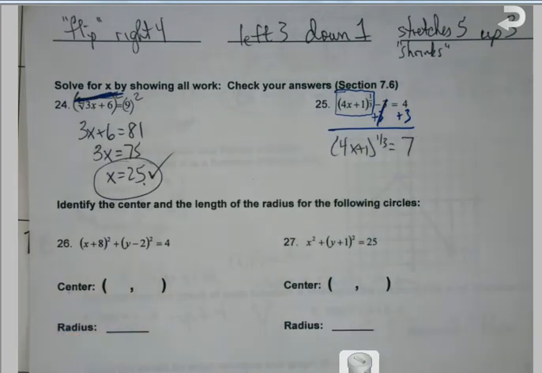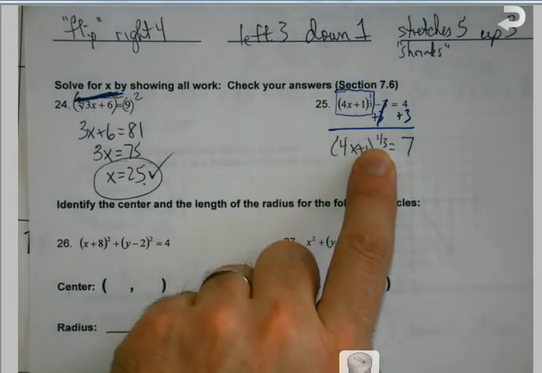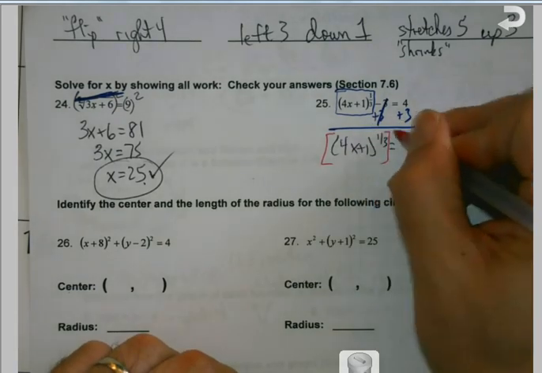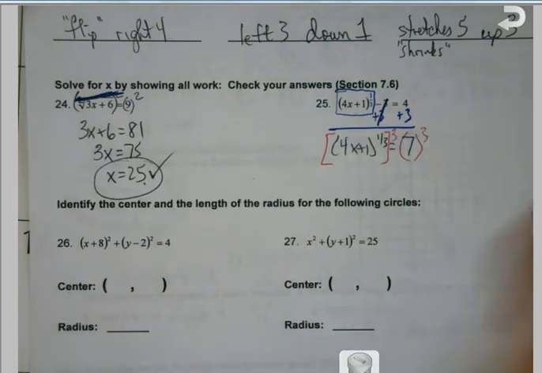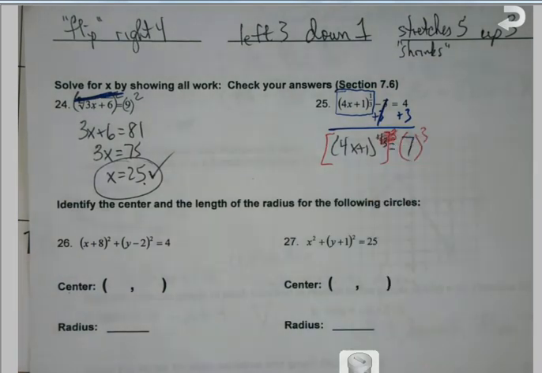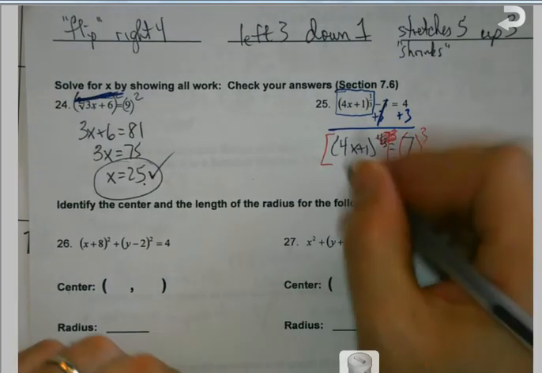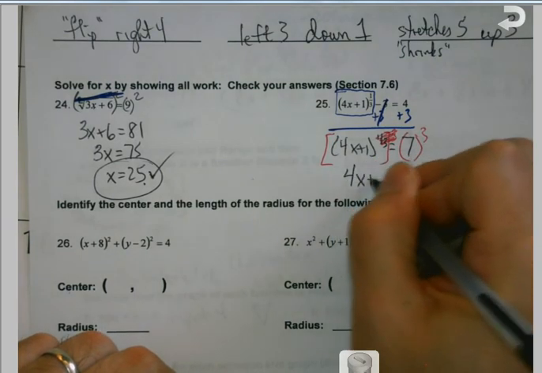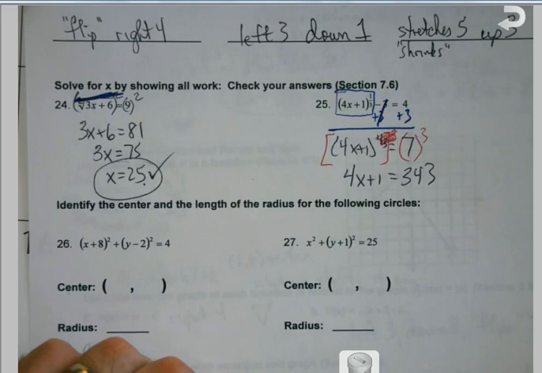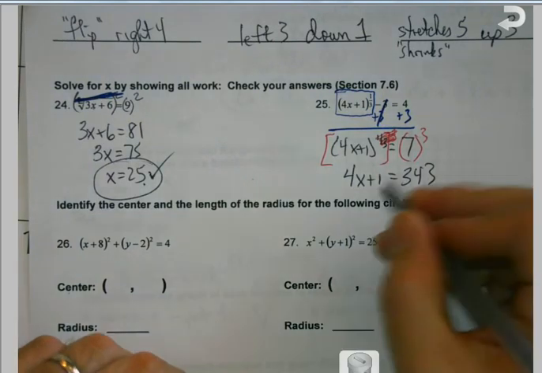Now, when you have an exponent up here, to take care of that, we want to get it down to 1. We want to make it go away. We use the reciprocal power. So if you take 3 over 1 and you flip it, you end up with 3 over 1, or 3. And again, both sides. On the left, the exponents cancel. That's all that happens there. 4x plus 1 equals a really big number, 343. And now just solve it.